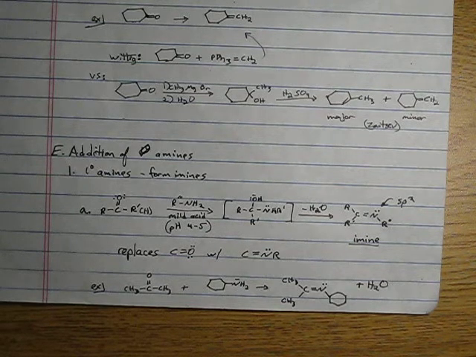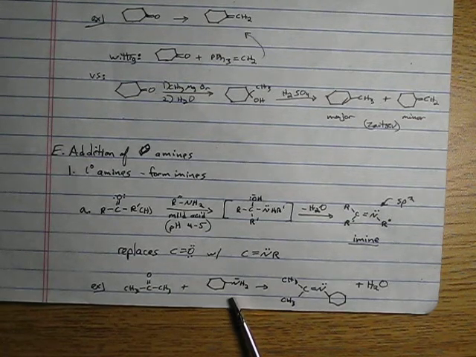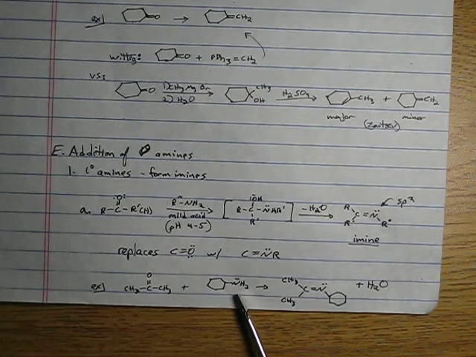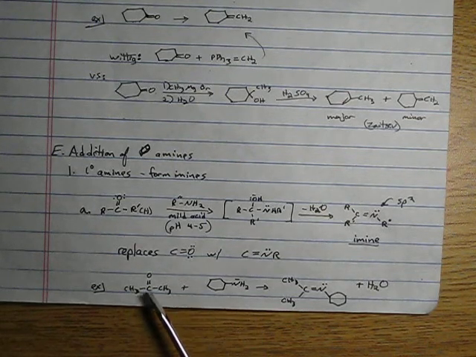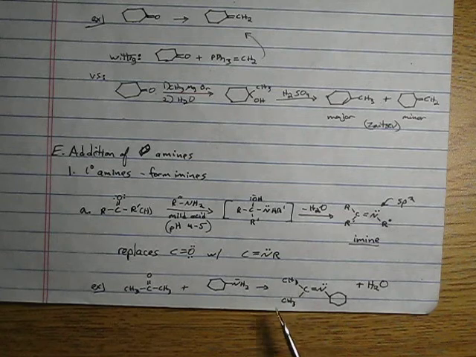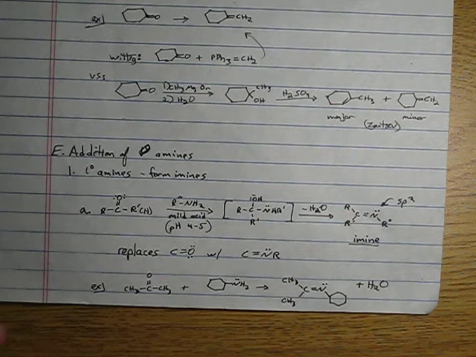And for exam purposes, at this point I'm just hoping you realize, okay, I've got a ketone, I've got an amine. What reaction is going to happen? Ketone plus an amine, it's a primary amine, makes the imine. I'm just going to take this carbon double bond oxygen, replace it with carbon double bond nitrogen, and these two hydrogens will be gone to get that product. And that's my imine there.